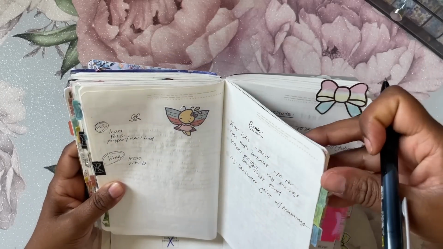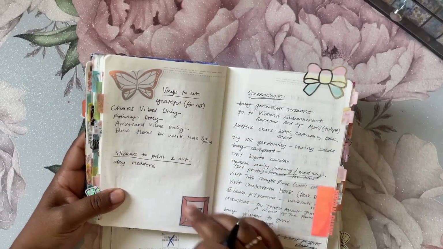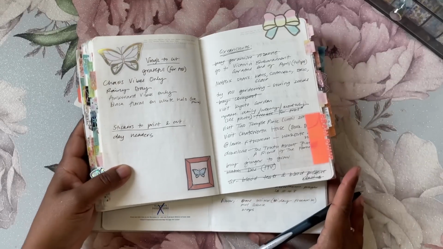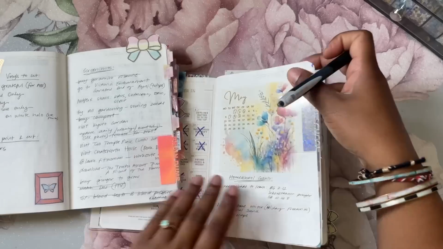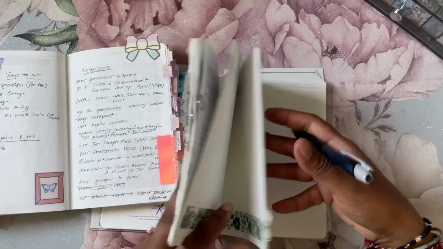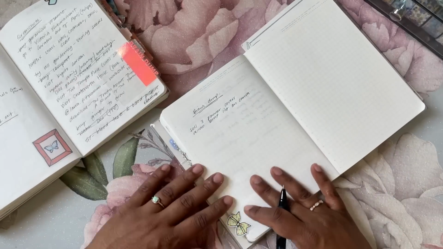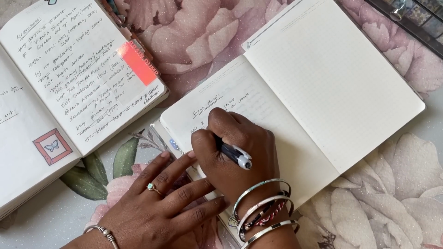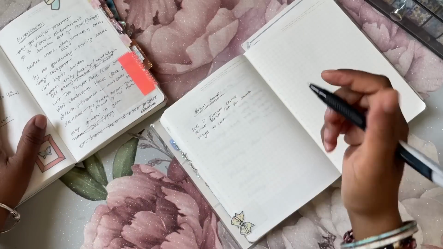Then we have another tab here. Vinyls to cut, stickers to print and cut, and then a whole bunch of screenshots. So this I will probably put in here, just in my brain dump list, because I don't think I need a separate list for that. I will just say vinyls to cut and literally just copy out what's there.